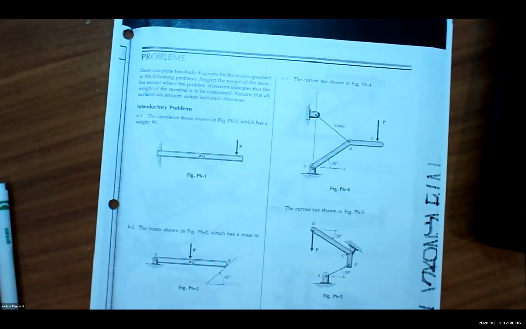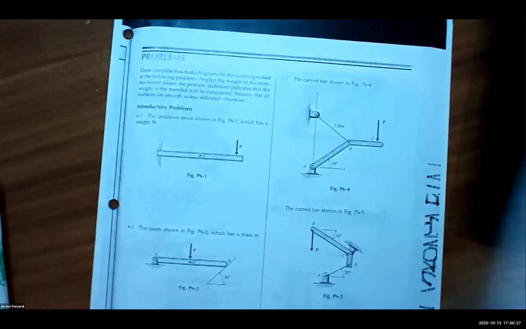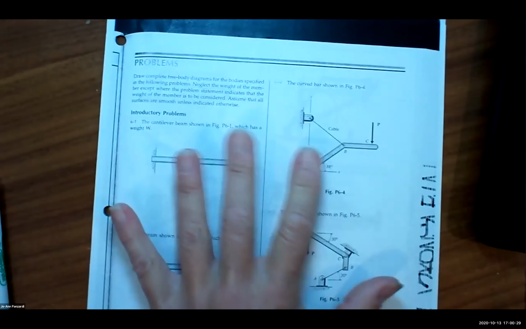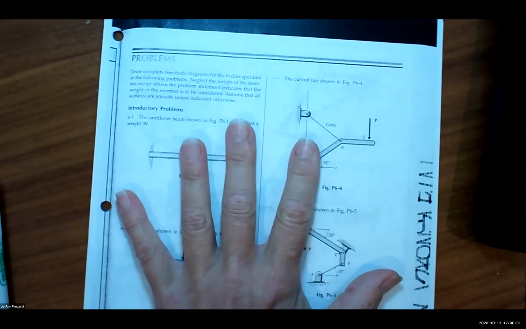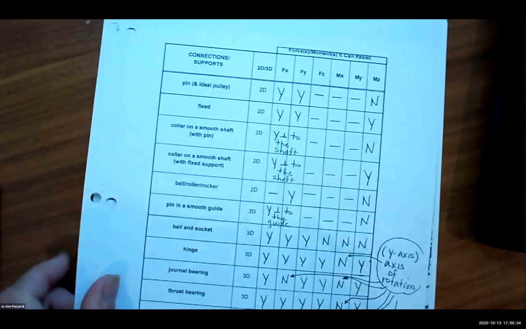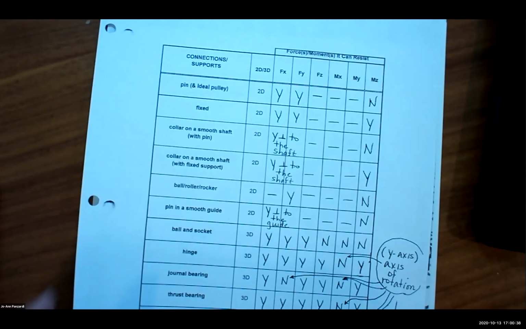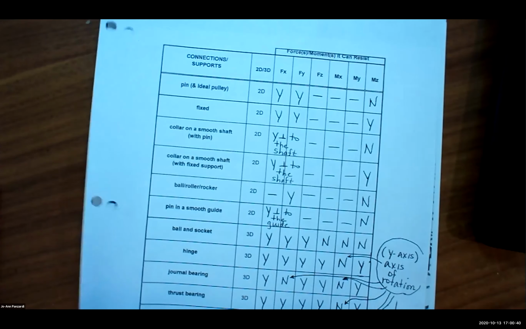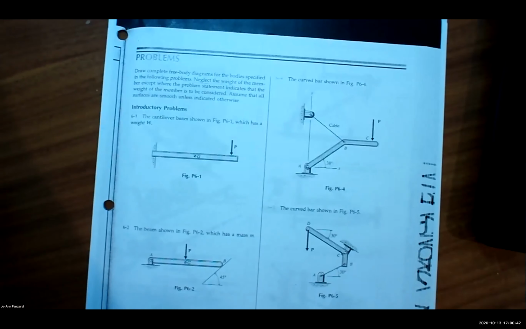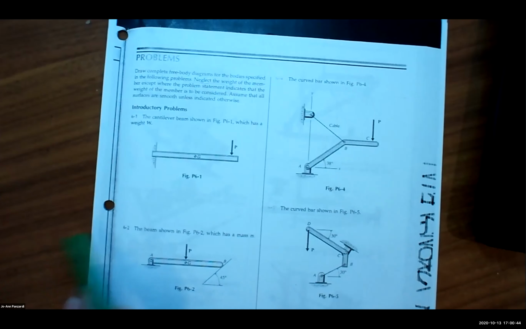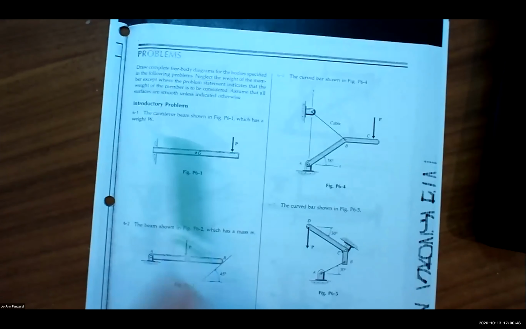In addition, since we're just getting comfortable with reactions at supports, I'm also going to have this cheat sheet that I already filled out in lab. But it's more important to understand what something is resisting than having something on a cheat sheet. So let's take a look at what's going on here.